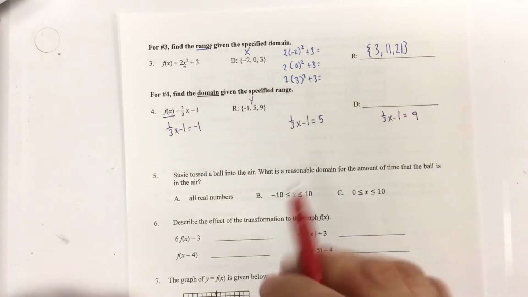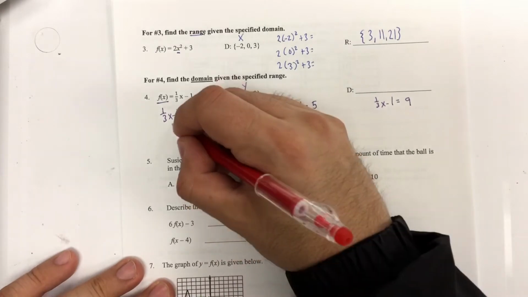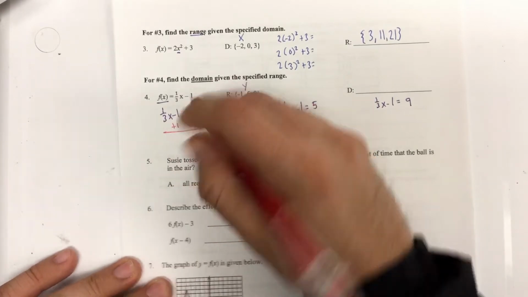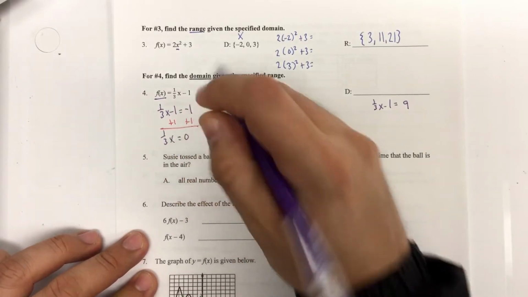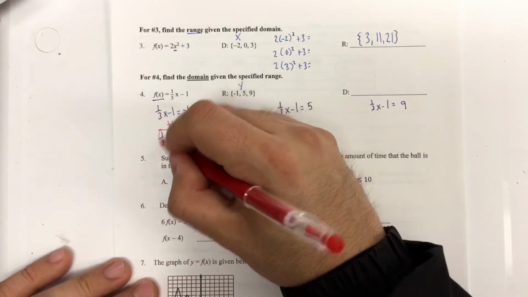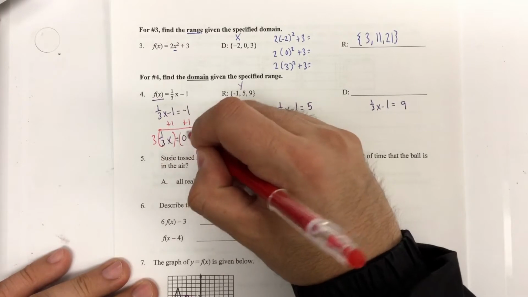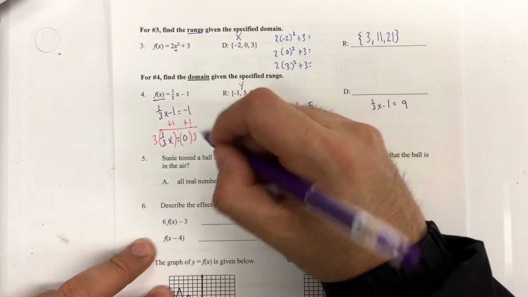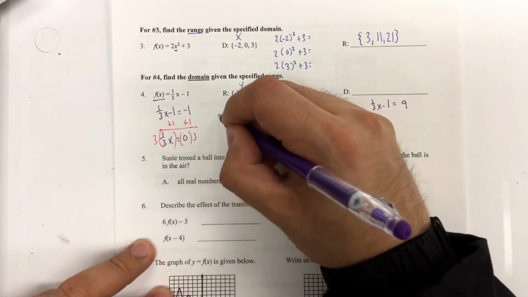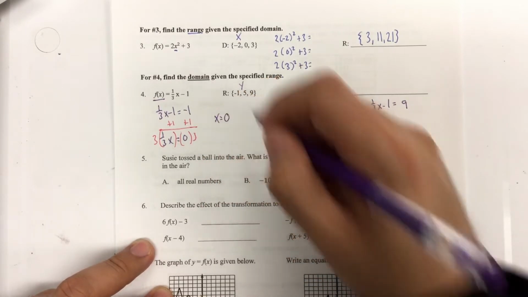All right, for this first one here, we're going to go ahead and add 1 to both sides. So 1/3 x is equal to 0. I like to multiply by the reciprocal, which is 3. You can also divide by 1/3. Just make sure you use parentheses correctly. So 0 times 3, x equals 0.